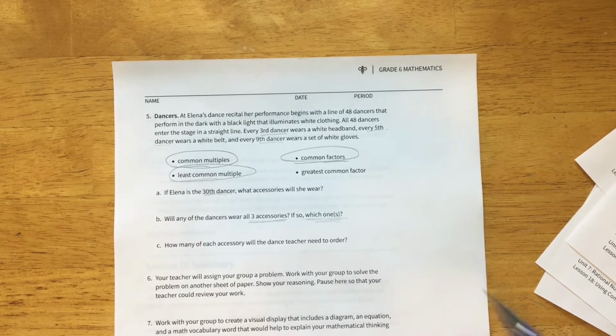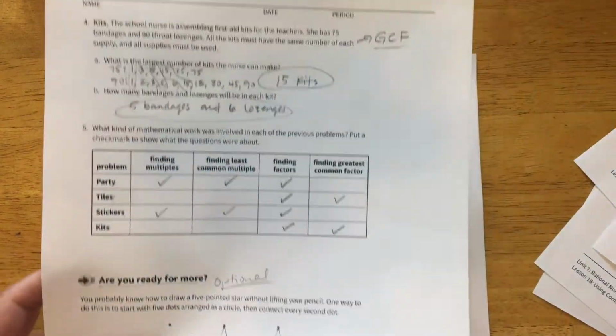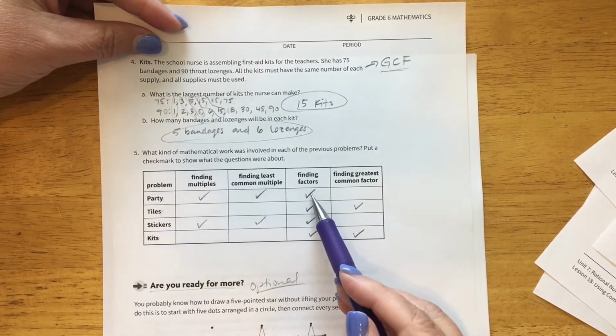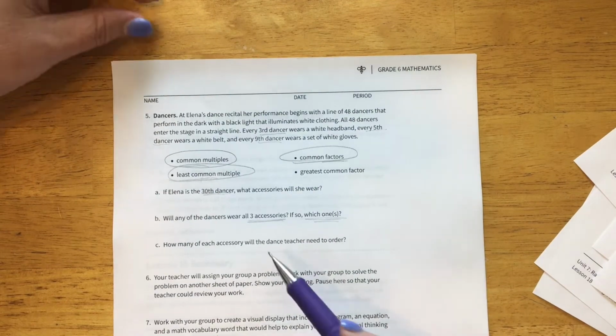And that often happens with multiples, right? Sometimes to answer some of the questions, remember our chart back here? Sometimes when we have multiples, we also have to find some factors to answer some of the questions, right? So that actually happens quite often, okay?